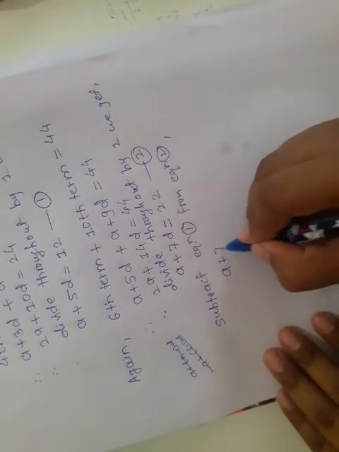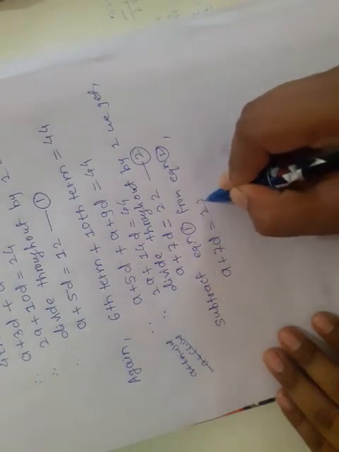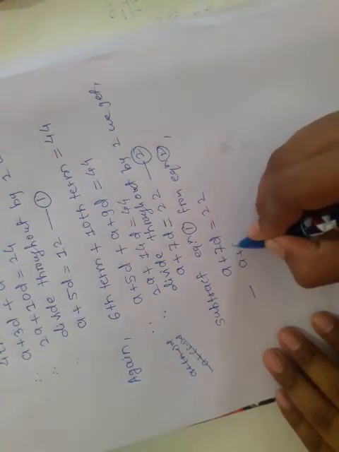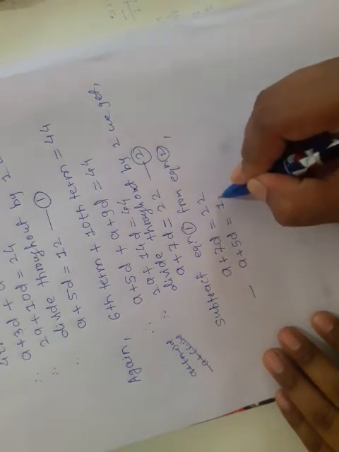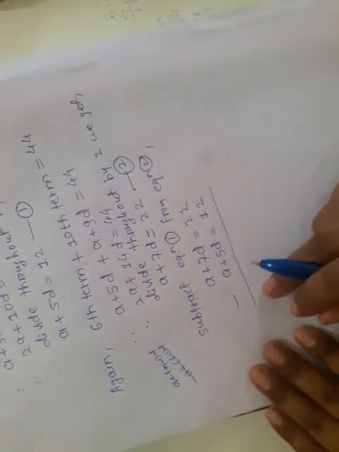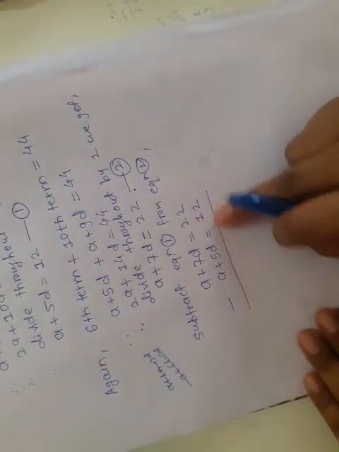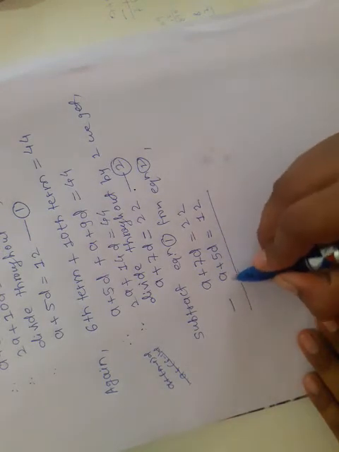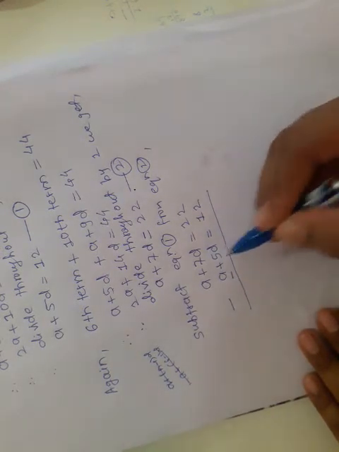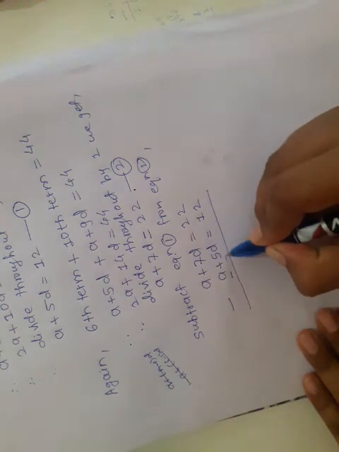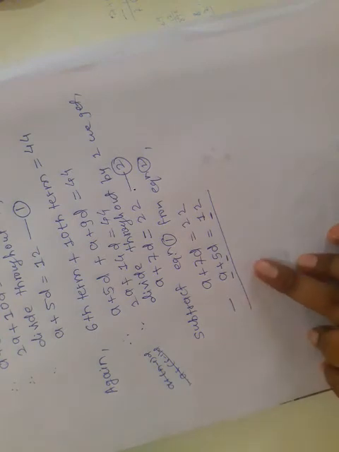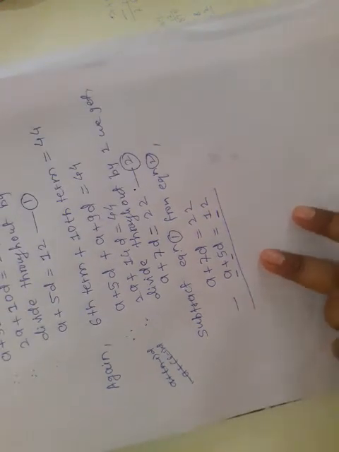So write down a plus 7d is equal to 22, minus, subtract equation 1 from 2, a plus 5d is equal to 12. Now a negative sign is there, so the sign of the below terms changes. This a is positive, it becomes negative, this 5d becomes negative, and this 12 becomes negative. You have already seen this type of subtraction in 8th standard.